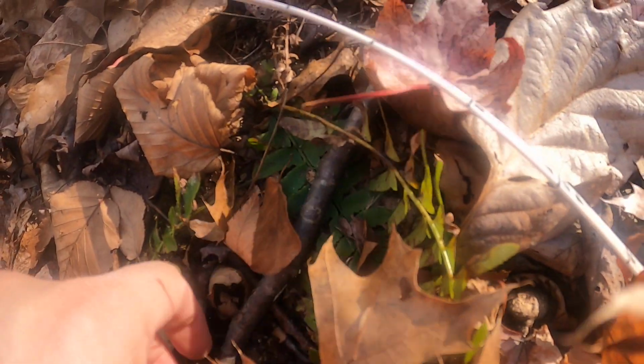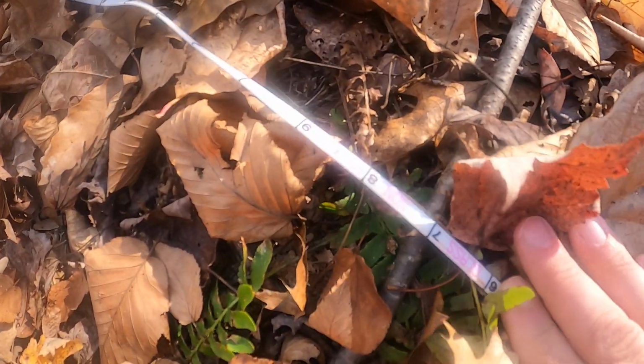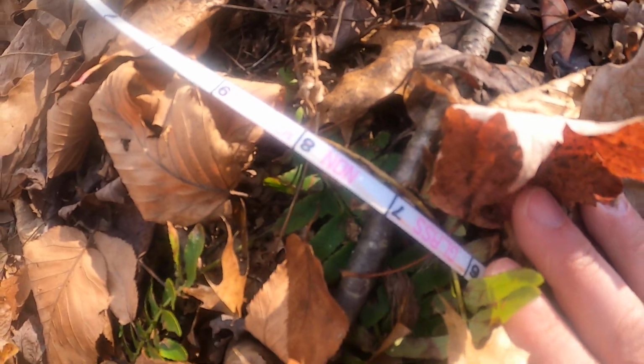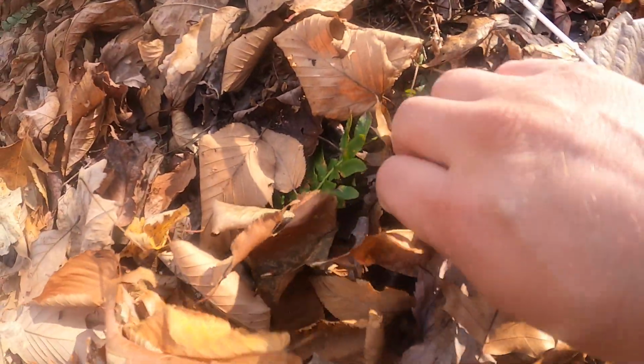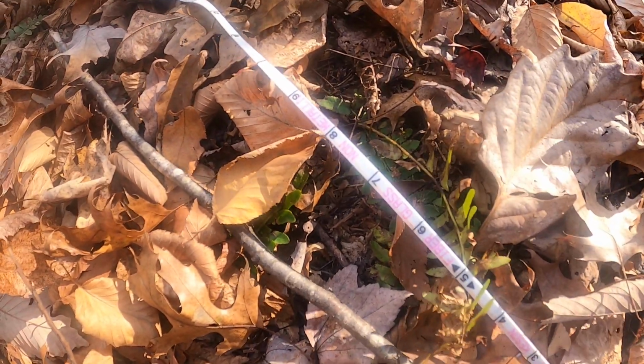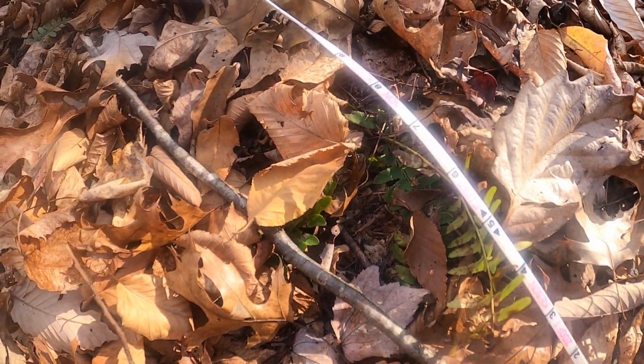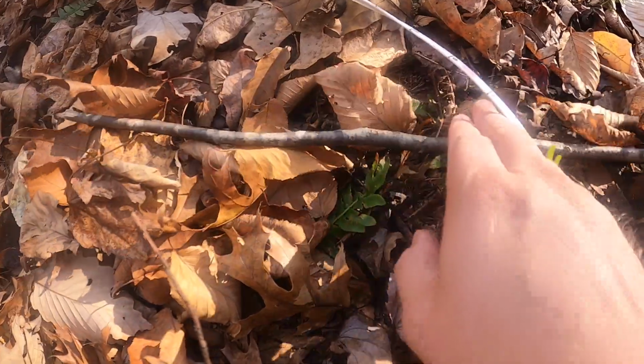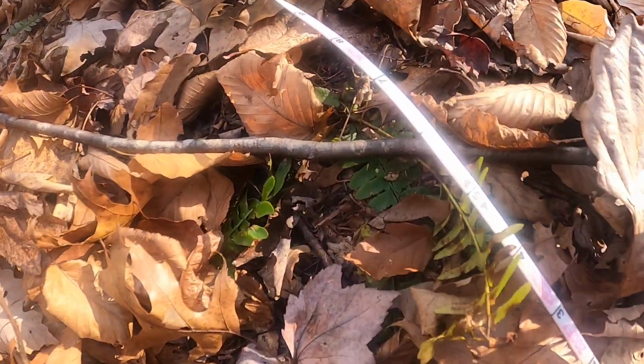This is what I'm looking at, and so it crosses my intercept, so that's what I'm going to count. Okay, so if this twig was like this and it was parallel to my transect, I would not count that, but since it intersected my transect, I'm going to count it.